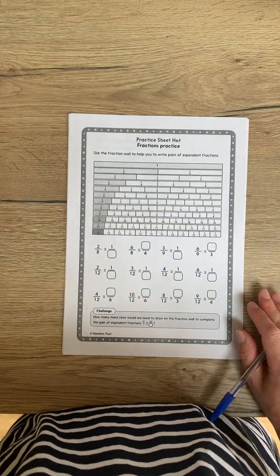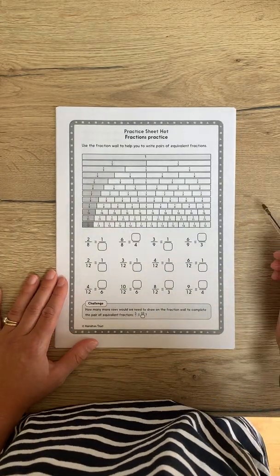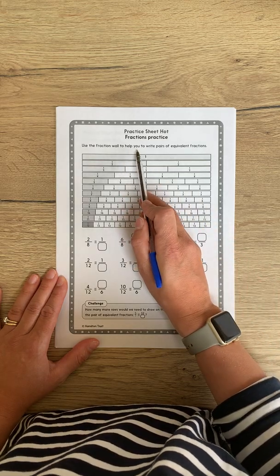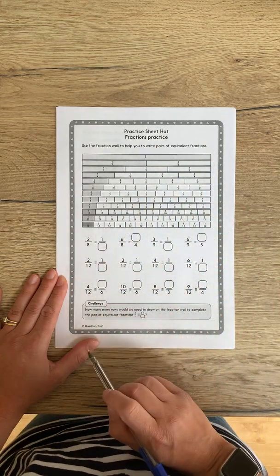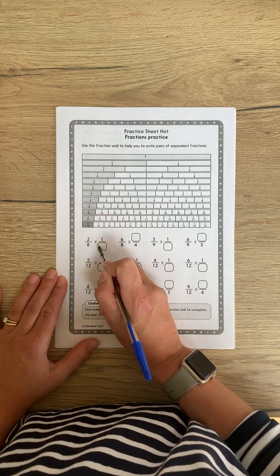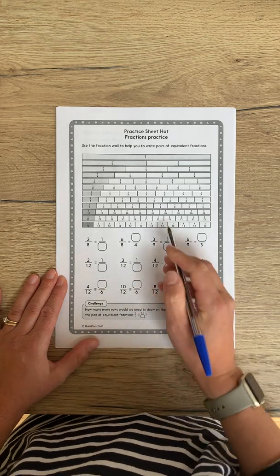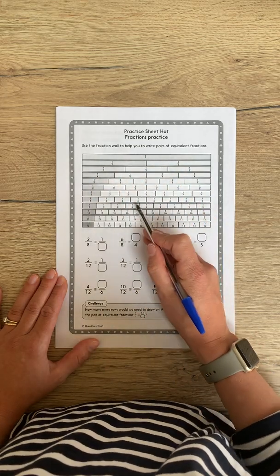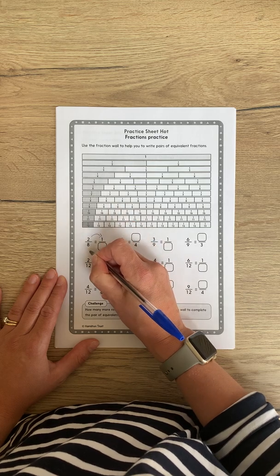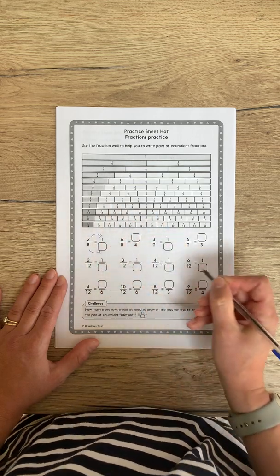If you've opted for the hot practice sheet, you can do both, that's fine. You've got your fraction wall here, and it's asking you to help write the pairs of equivalent fractions. So we have 2/8 is equivalent to 1 something. Now you can either use your fraction wall to help you, or we can use that tip that we've used earlier and also used in class.